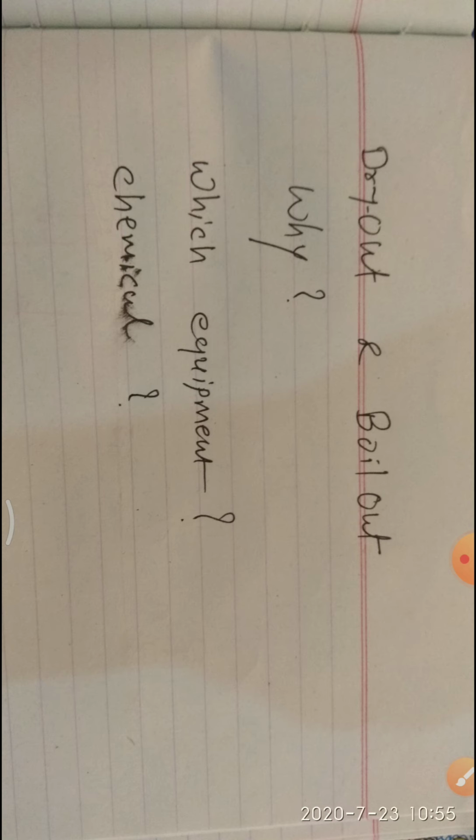So which equipment will undergo boil out? First one is the SRU waste heat boiler, second number 1 condenser, number 2 condenser, number 3 condenser, and T2 reactor effluent cooler if available. Last one is the incinerator waste heat boiler.